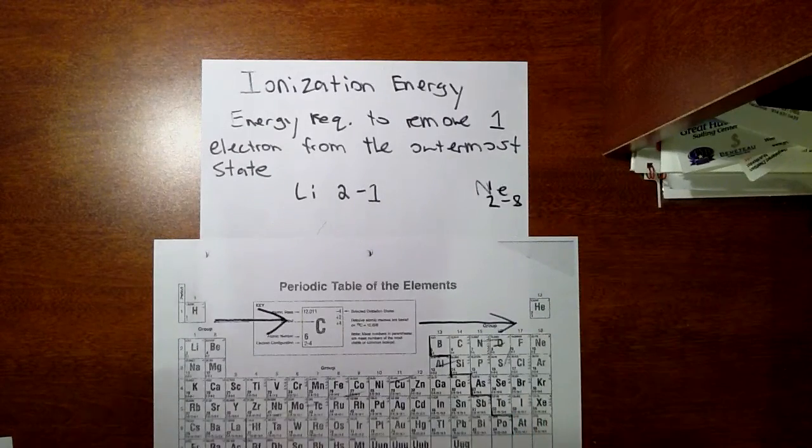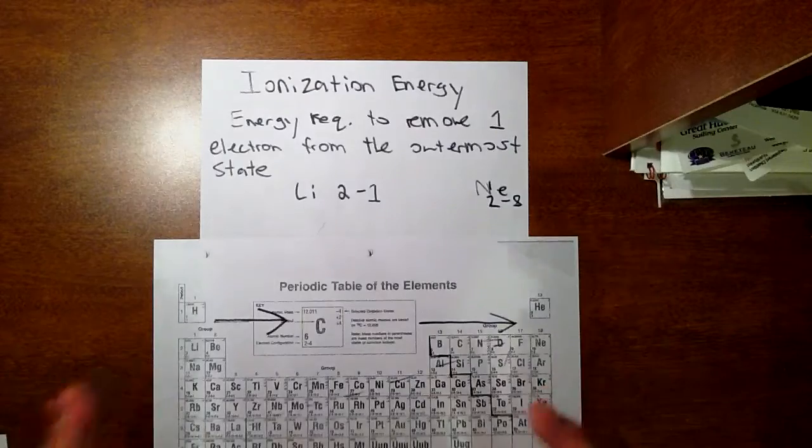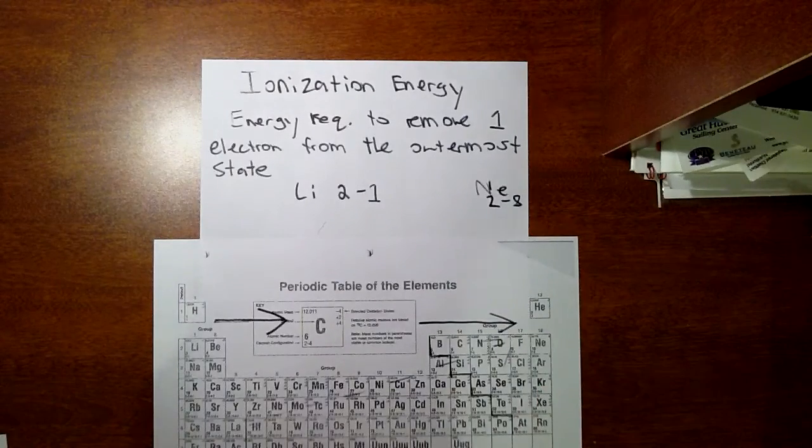The trend here is a little more complex than before, but generally as you move from right to left this time, your ionization energy is going to go down. The closer it is towards being less filled, the more likely that the ionization energy will be lower, and it's going to be easier to remove that one electron.